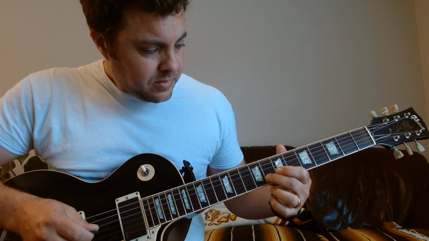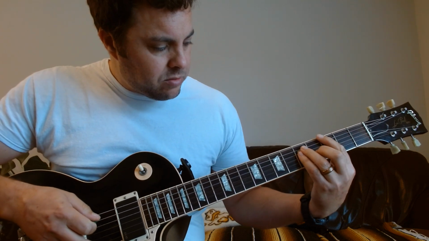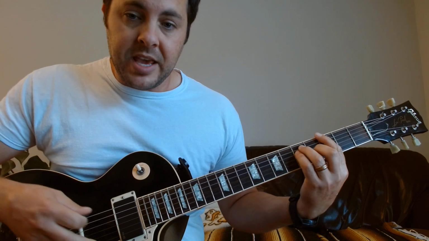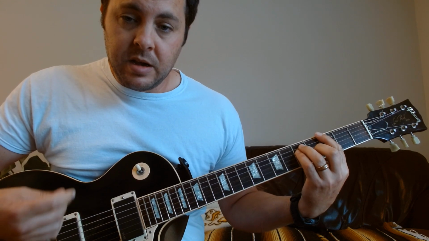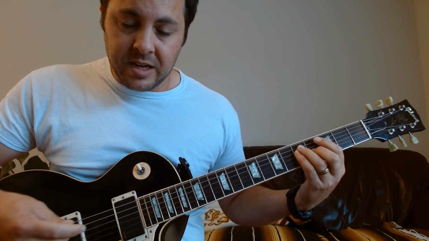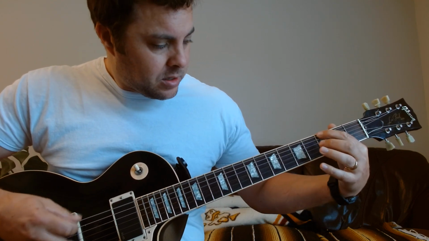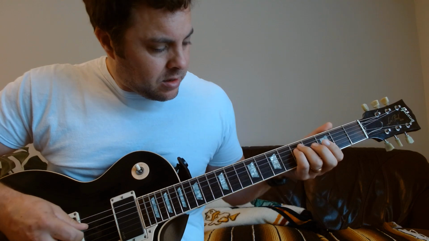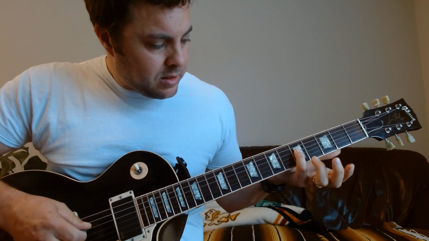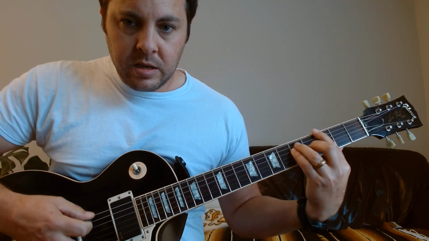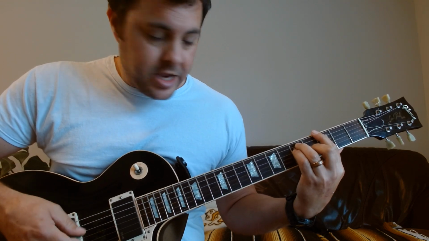Okay. And if you look at these patterns, there's the basis for the E shape of the CAGE system. Now this is still a G chord, but it is the E shape. There's your octave, there's your E shape.